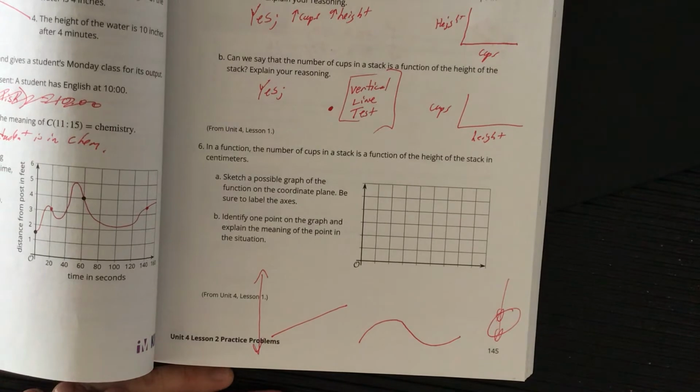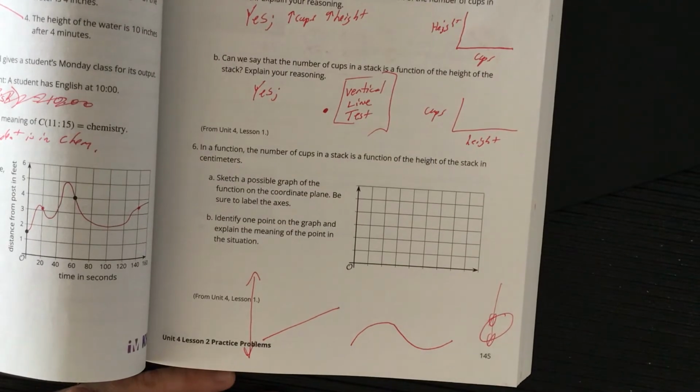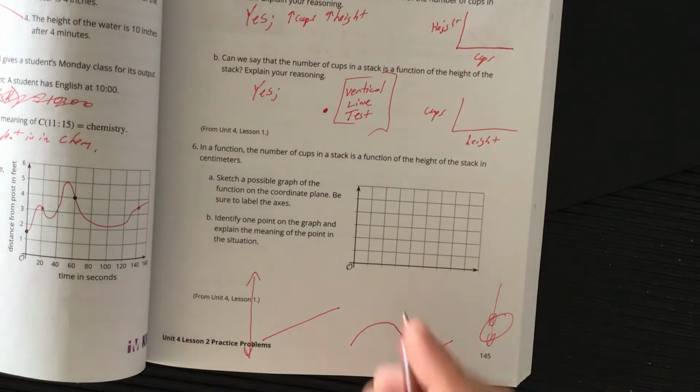Question 6. Here it wants us to actually graph it. The number of cups in a stack is a function of the height of the stack in centimeters. So based on that wording, what label has to go where? The height is the x, and the number of cups is the y.